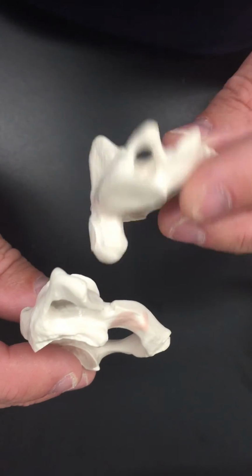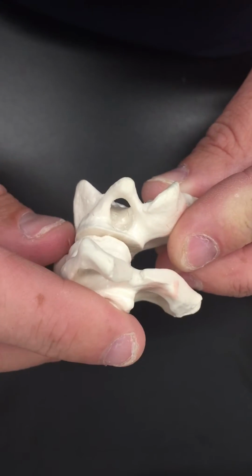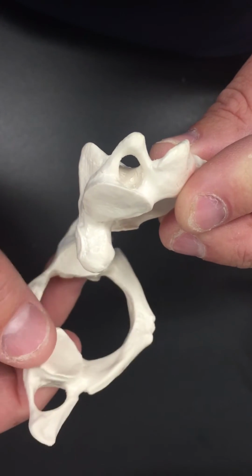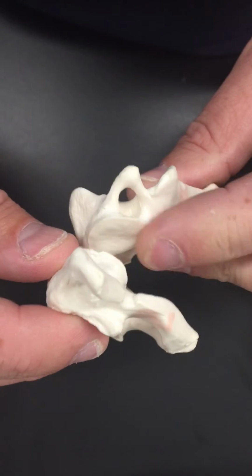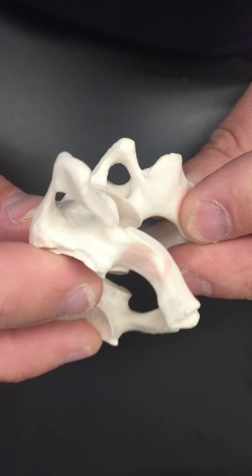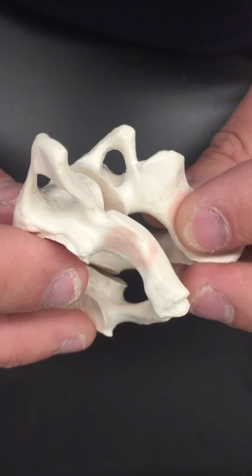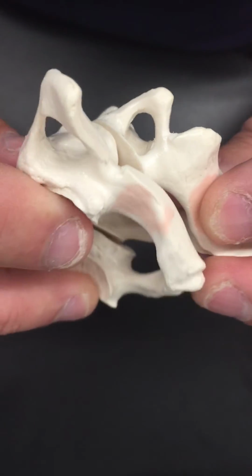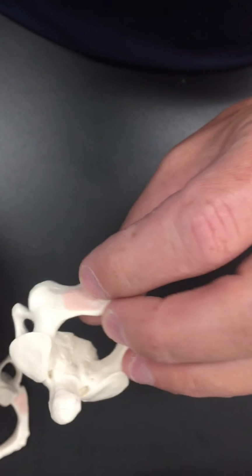So if this is my axis and the atlas sits on top of it like this, that means that the inferior facets of the atlas will articulate with the superior facets of the axis, okay? So there will be cartilage that goes in between there and keeps things a little bit flexible in terms of the movement, okay?